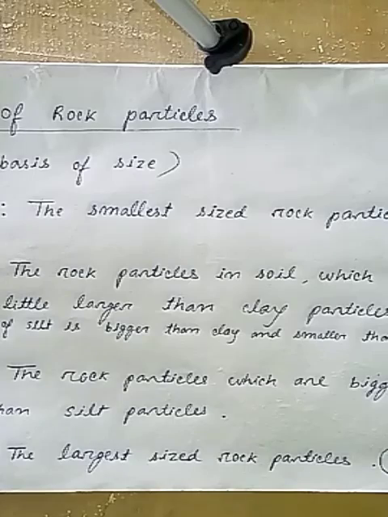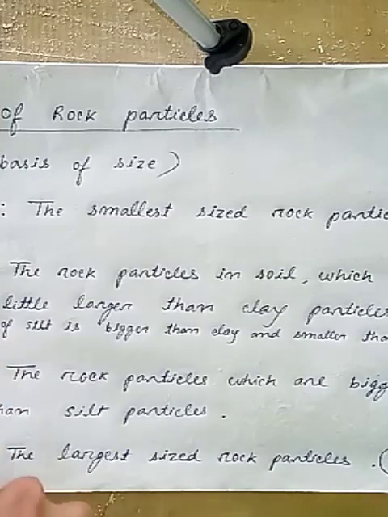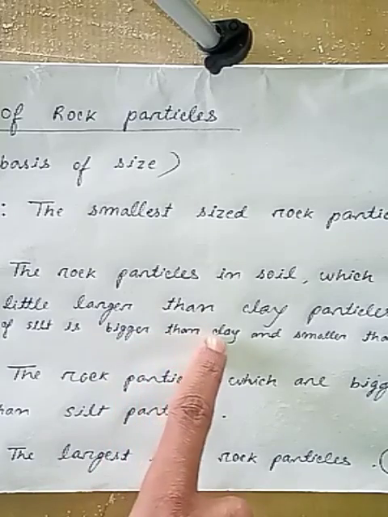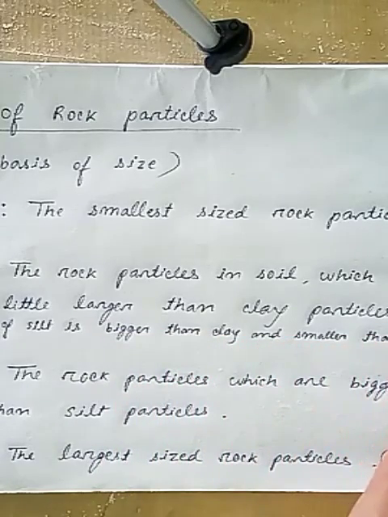Number 2, silt. The rock particles in soil which are a little larger than the clay particles but smaller than the sand particles are known as silt. The size of silt is bigger than clay and smaller than sand.